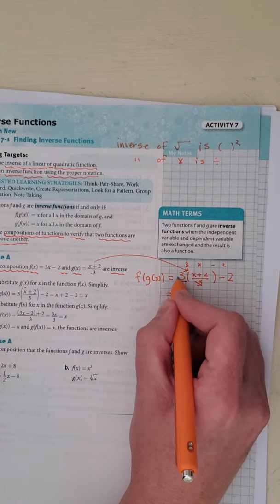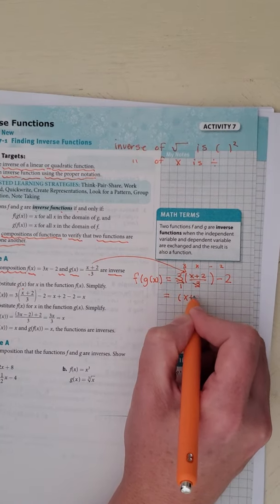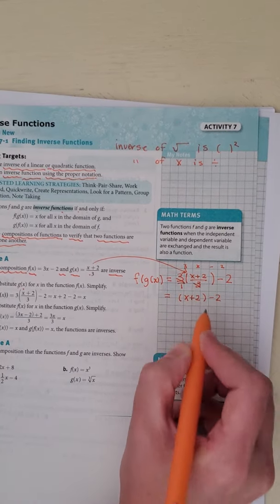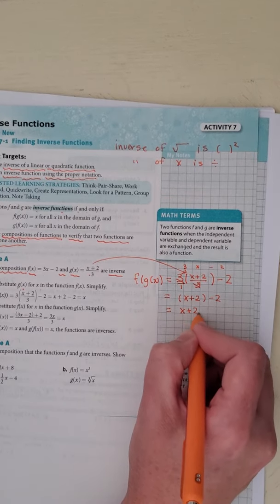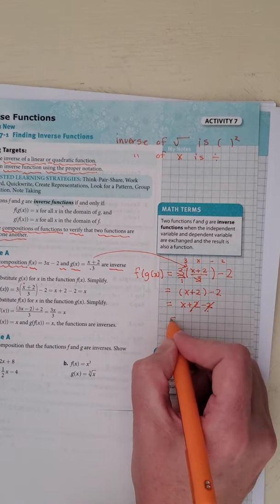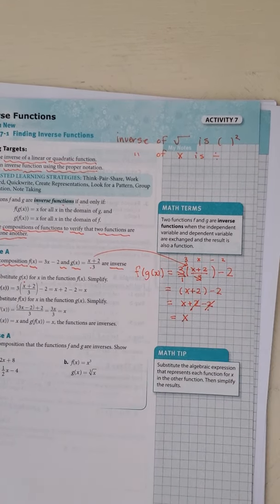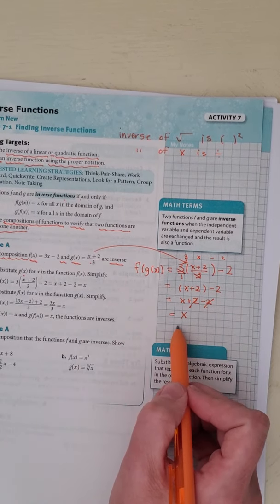I see that these 3's will reduce out. And so I'm left with x plus 2 minus 2. I don't really need these parentheses anymore. I can drop them. x plus 2 minus 2. And positive 2 and negative 2, they cancel out, and I'm left with x. So I just verified that f of g of x is equal to x.